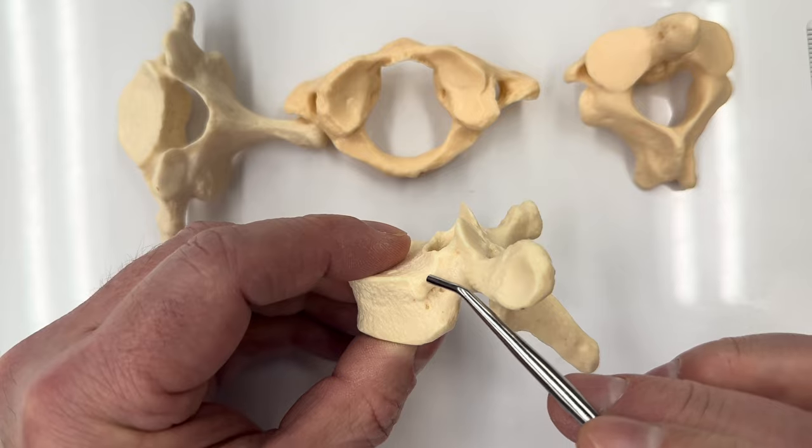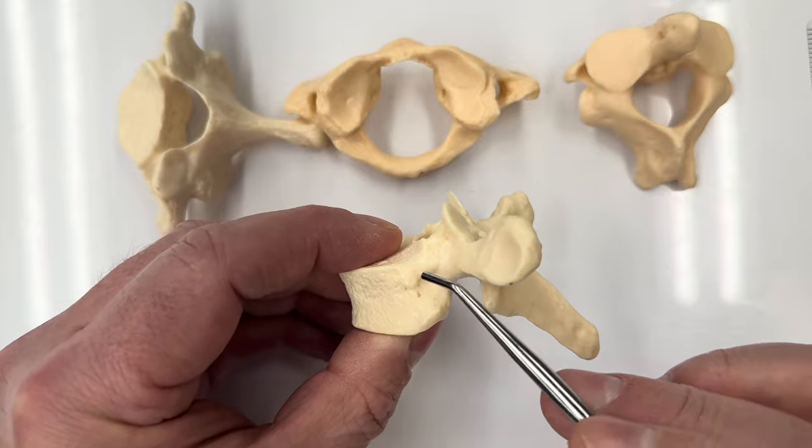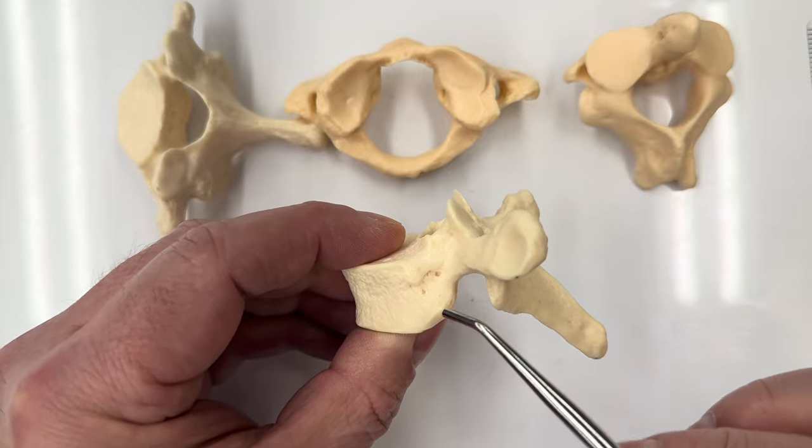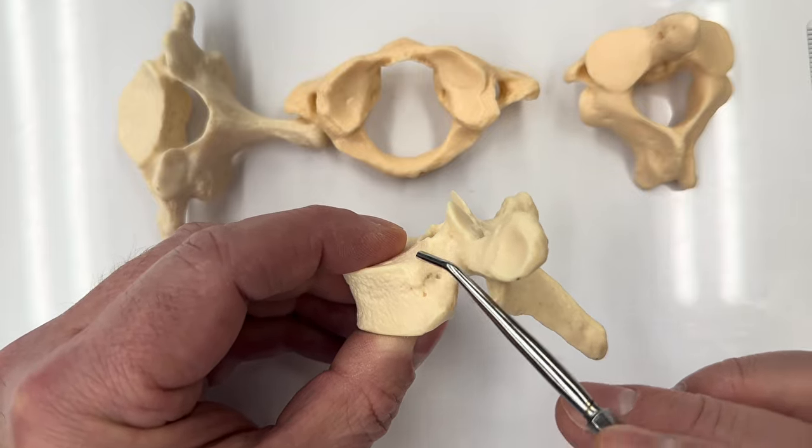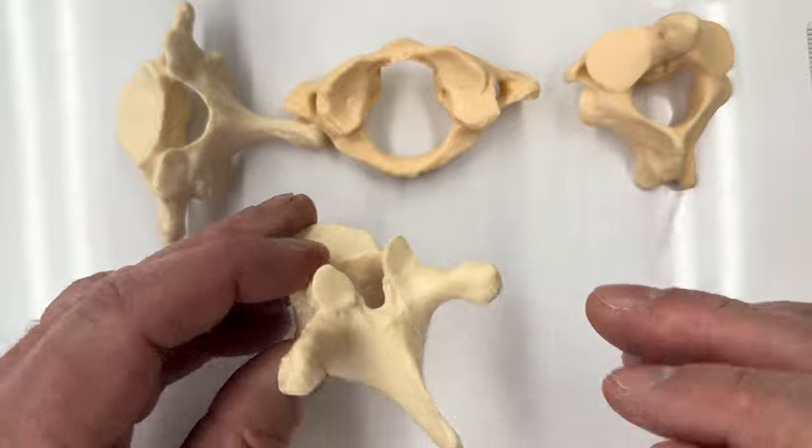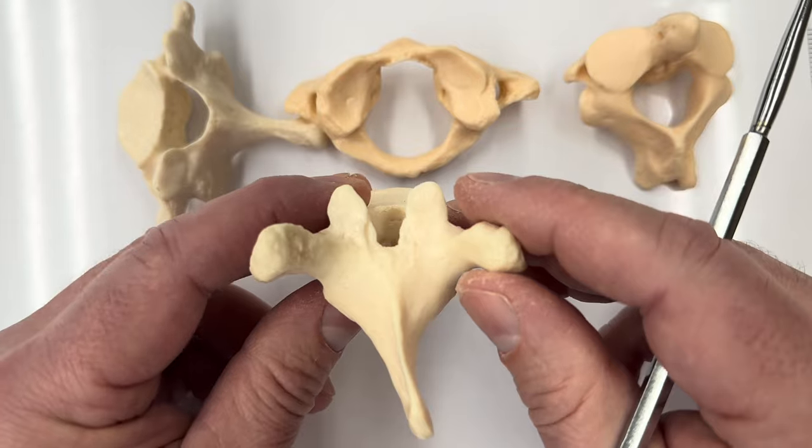What it does have are these little notches here and here for the head of the ribs, and these are called the costal demifacets. And I kind of think they look like a giraffe.